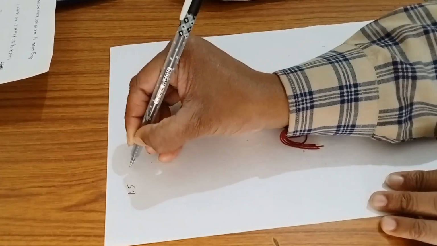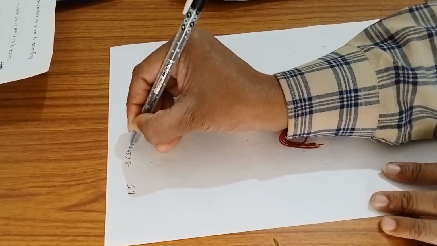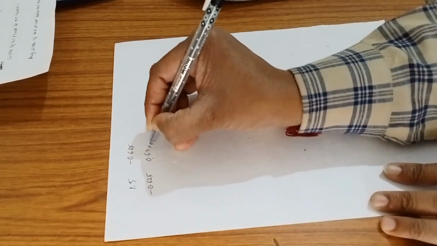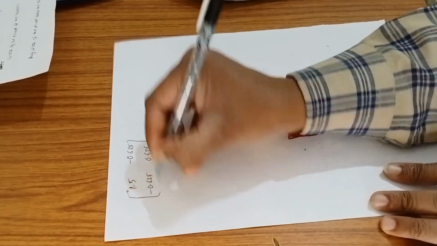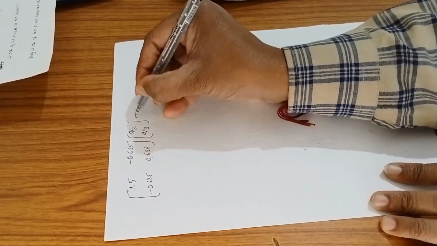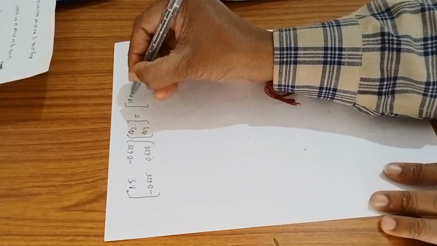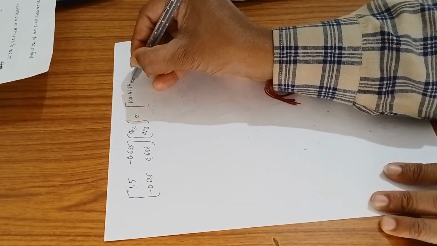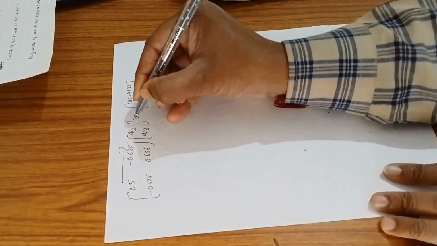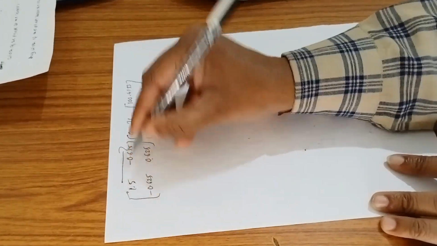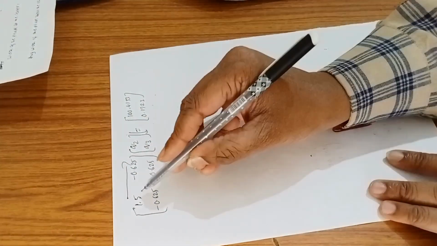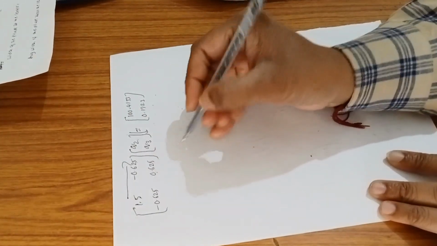So 1.5, minus 0.625, minus 0.625 and 0.625. So I have written all those, and let me also write Q2, Q3 over here, and let me also write 100.4133 and 0.1723. So now I have to do matrix multiplication over here. This first row multiplied with this first column, and also the second row multiplied with the second column. So first element with first element and second element with second element.